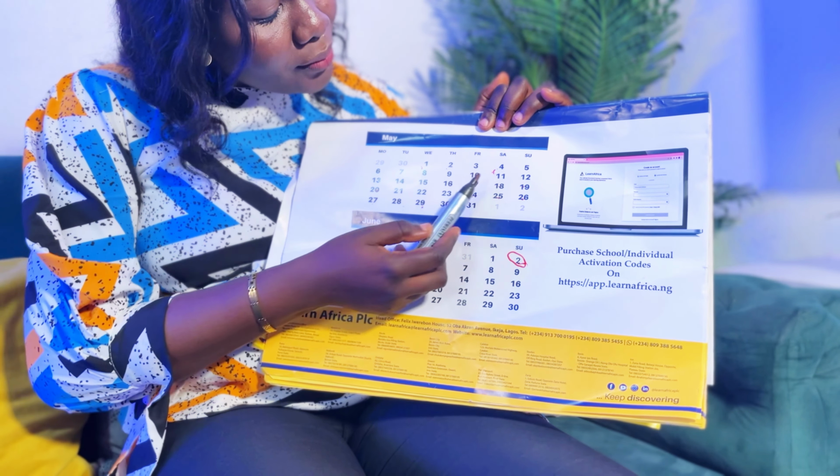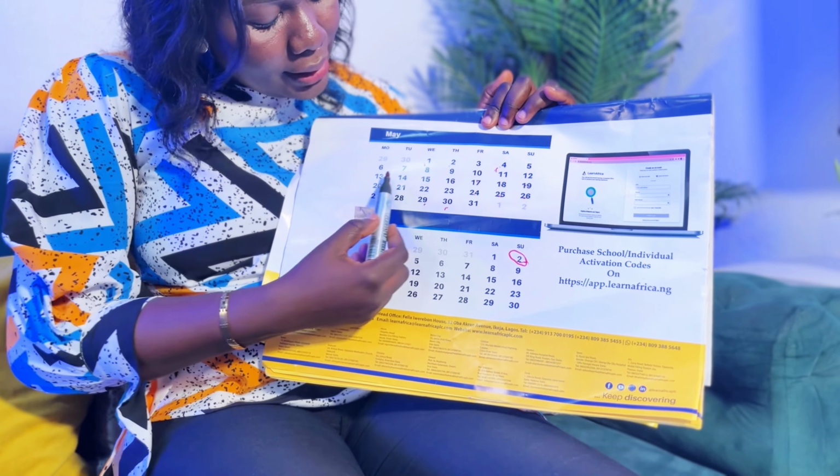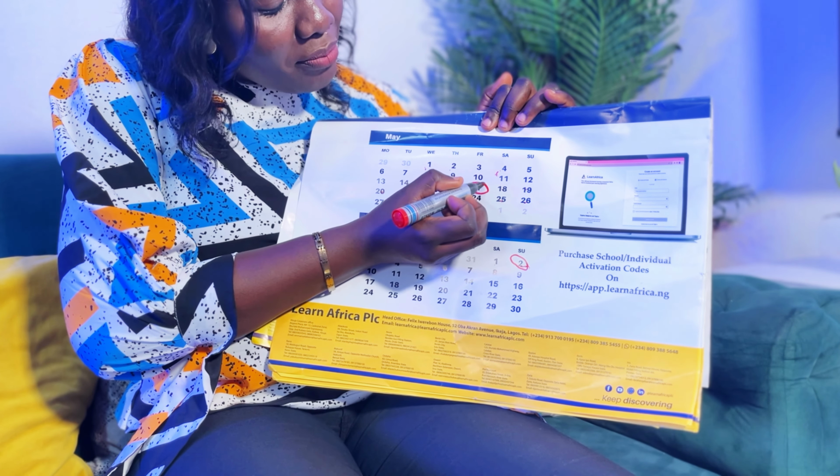Now, how do you know your ovulation? Remember, you subtract 14 from your cycle length. 28 minus 14 gives us 14. So on the 14th day of your cycle, you ovulate. And where is the 14th day of your cycle? 1, 2, 3, up to 14. The 17th of May is the 14th day of your cycle.